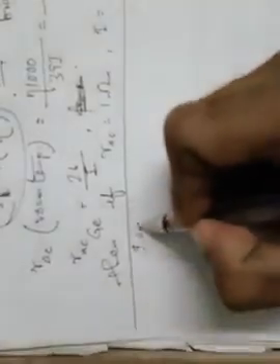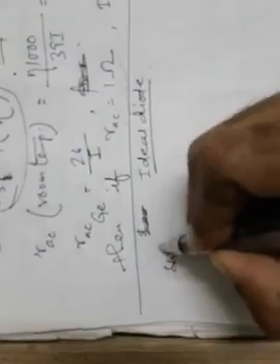What is the ideal diode? An ideal diode is nothing but a normal switch.